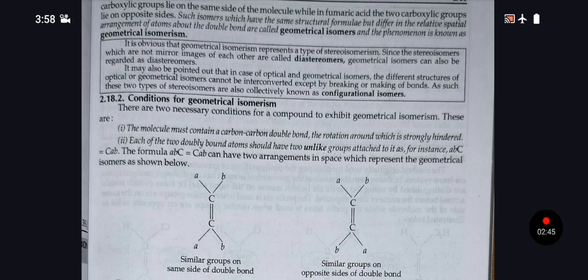It is obvious that geometrical isomerism represents a type of stereoisomerism. Stereoisomers which are not mirror images of each other are called diastereomers, so geometrical isomers can also be regarded as diastereomers. It may also be pointed out that in the case of optical and geometrical isomers, the different structures cannot be interconverted except by breaking and making of bonds. As such, these two types of stereoisomers are also collectively known as configurational isomers.